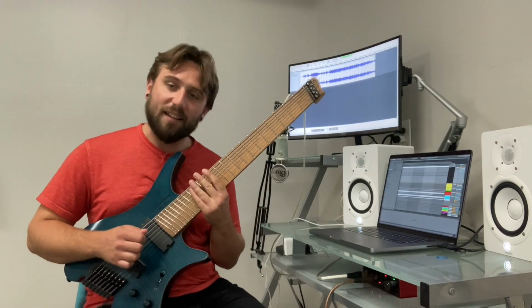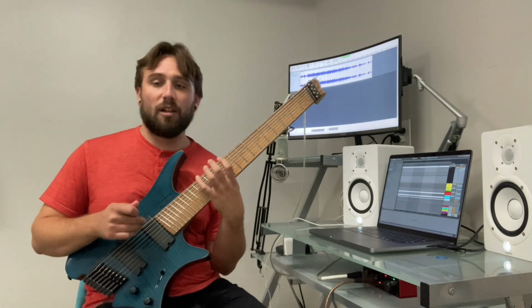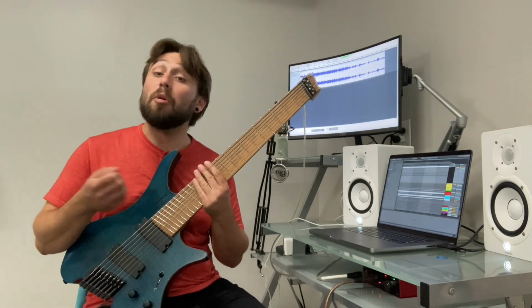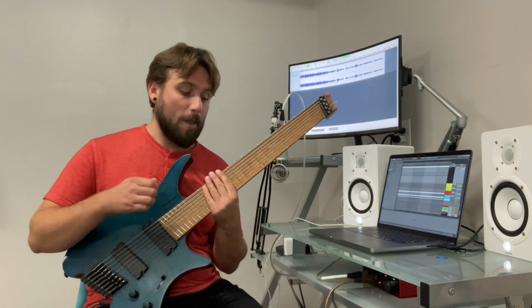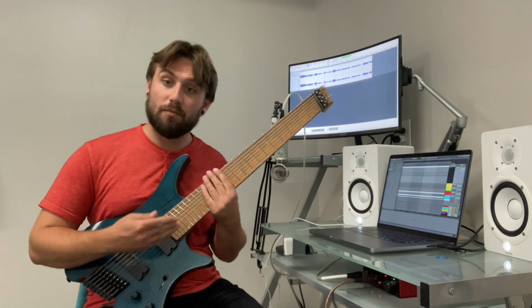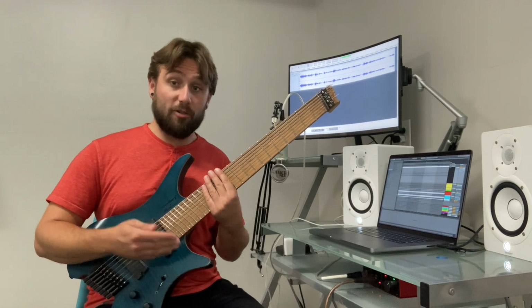Yeah, so with a lick like this, there's a lot going on. There's a lot of weird multi-directional legato. There's some hybrid picking. The most important thing I'm thinking about is muting my strings as I go down. There's some oscillation between which direction the string movement is going in, up versus down.